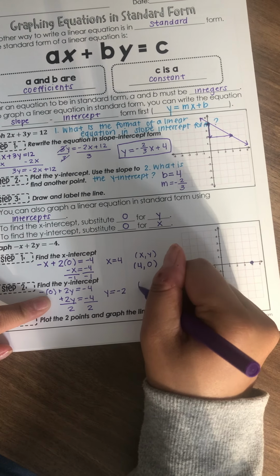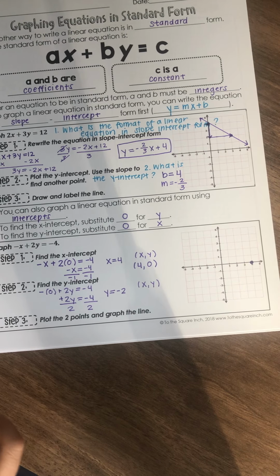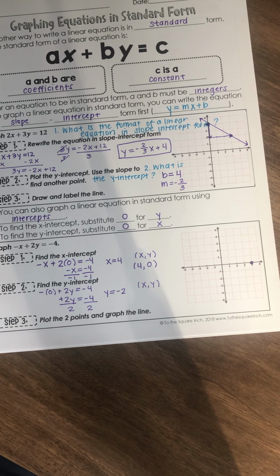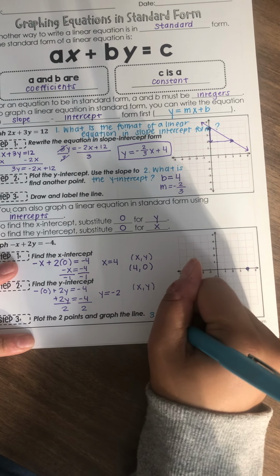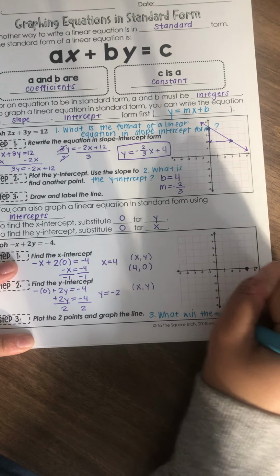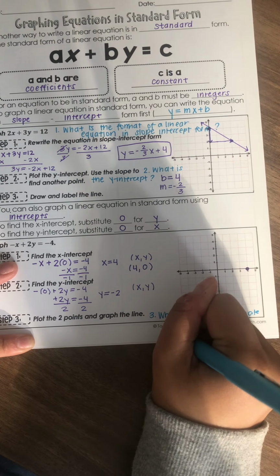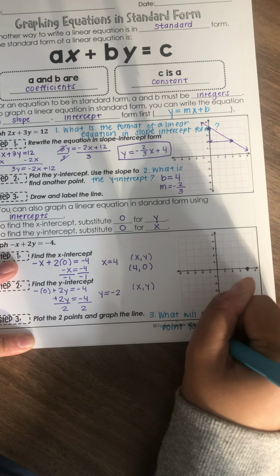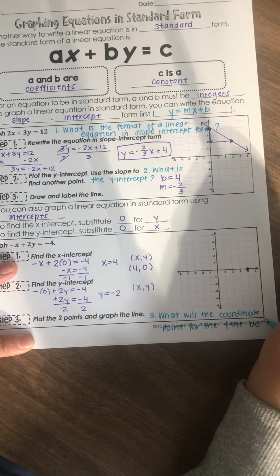Again, I want to find that point to plot. So for your third chat point, what will the coordinate point for the y-intercept be?